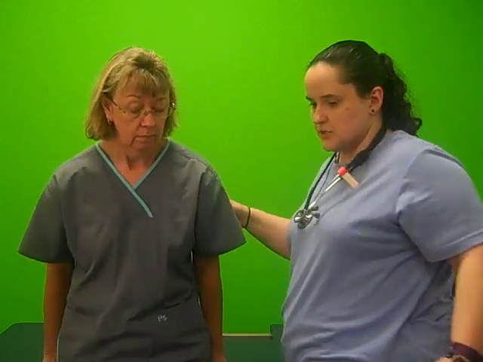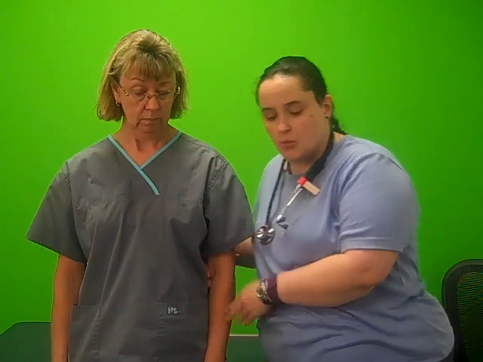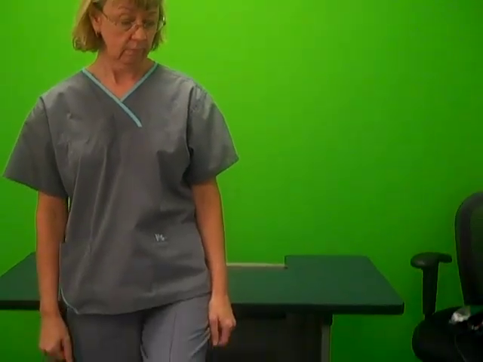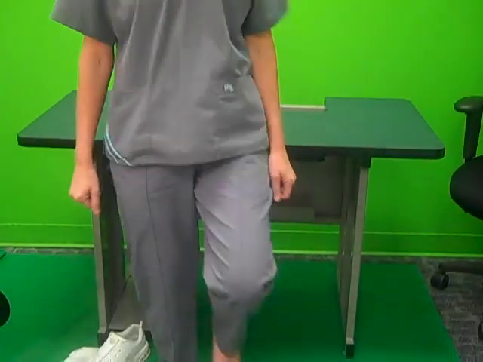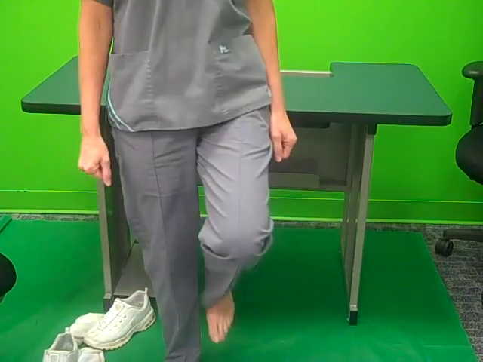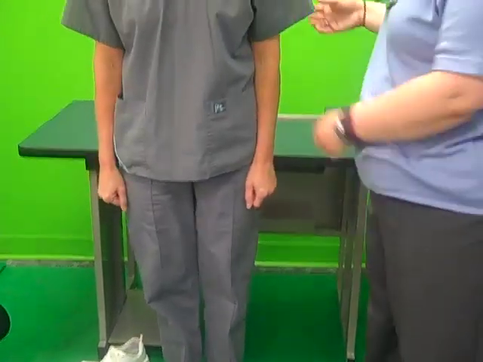Next thing we'll have her do is we'll have her actually step down again. This part can also be tested when you have the patient standing up for the ROM test, but we'll go ahead and we'll have her hop from one leg to another. Go ahead. Hop, hop, hop, hop. Very good. So as you can see, she's able to hop back and forth from each foot.